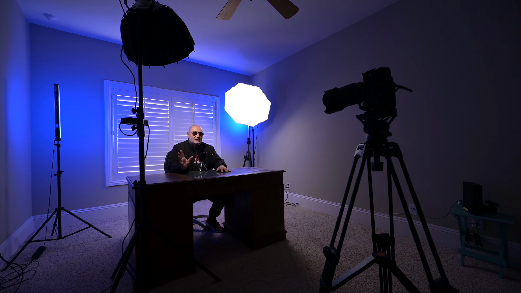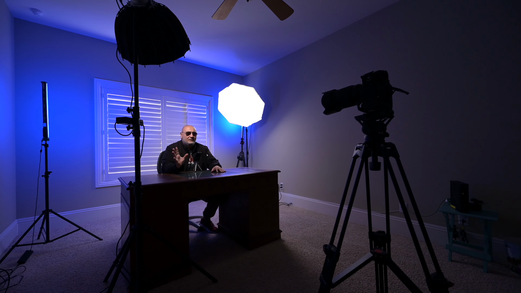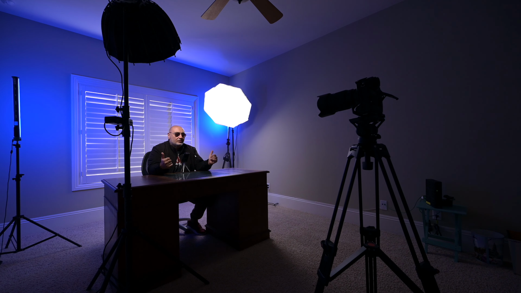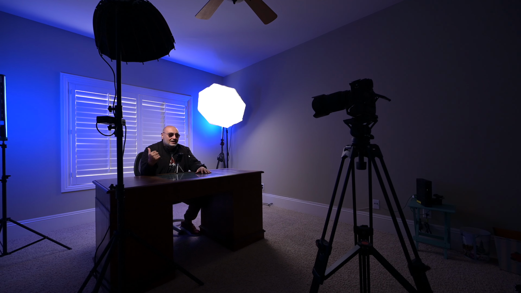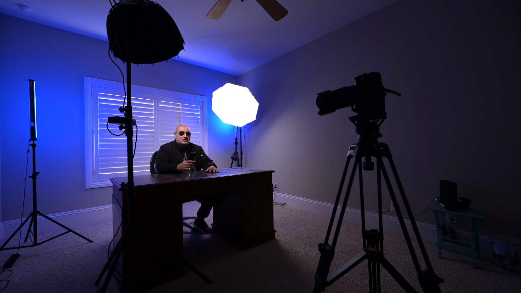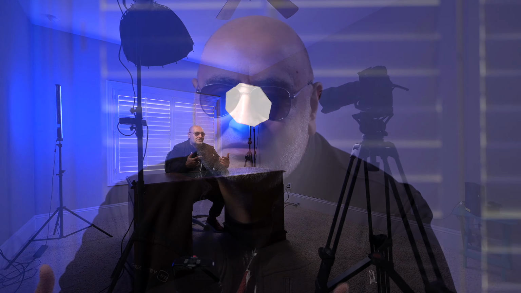As far as the lights go, I have bicolor GVM lighting, the GVM 200Ds, and I have the temperature set at around 5500. It's around daylight in both lamps here. I got softboxes on each, and I got these two lights for the color effects. So yeah, let me just go ahead and show you what I do, how I use things in detail right now. Let's go.